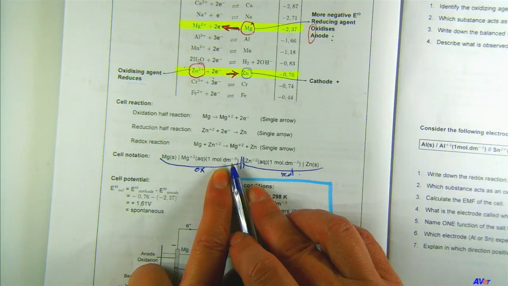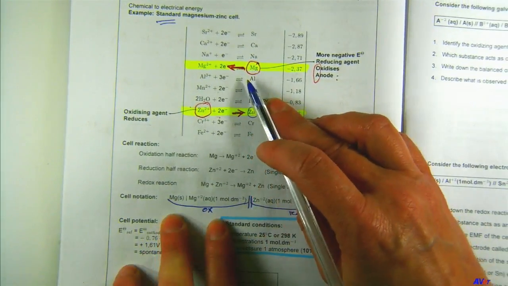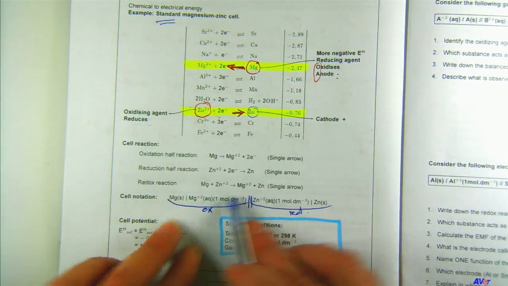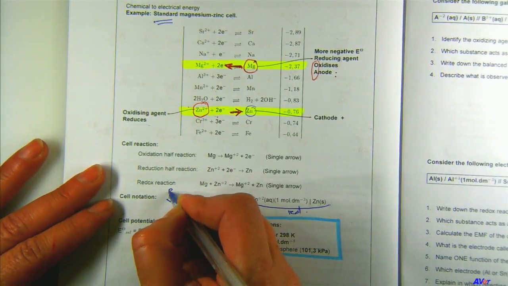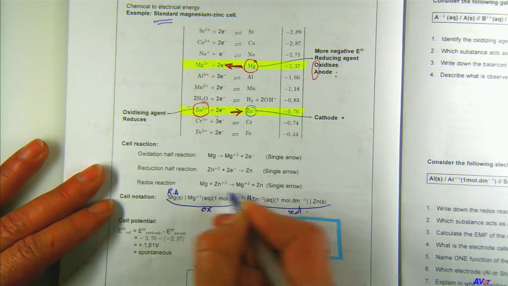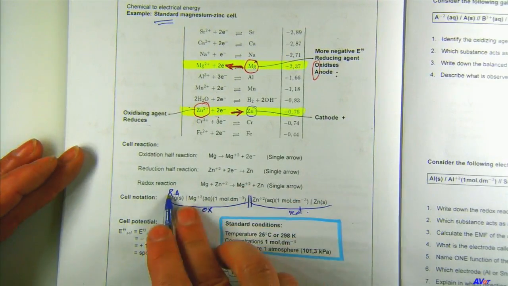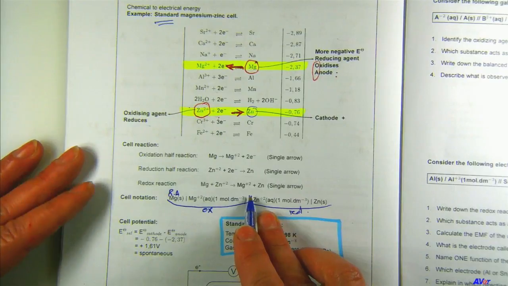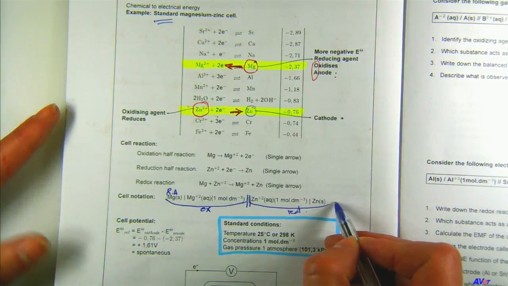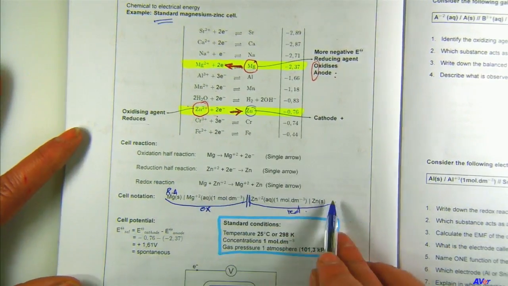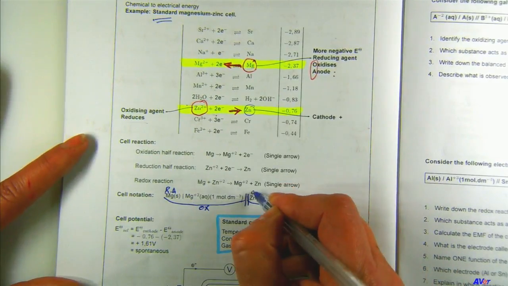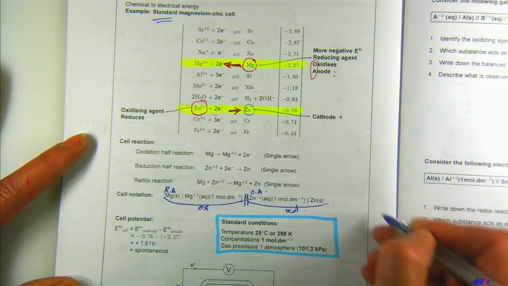So we're writing on the left-hand side oxidation, and oxidation is always the reducing agent that is producing something. So it always starts off with the reducing agent, right? And then we get to reduction. Who's doing reduction? The oxidizing agent is doing the reduction, right?